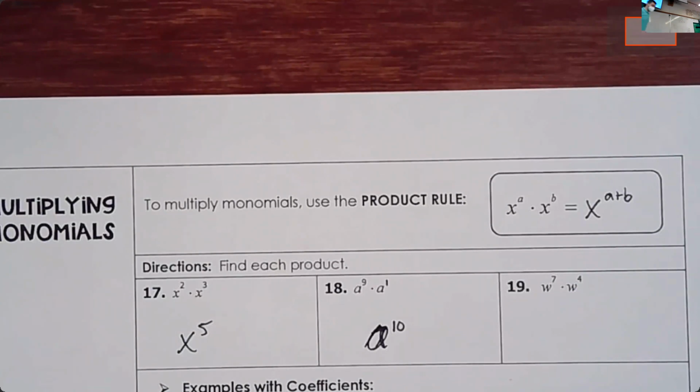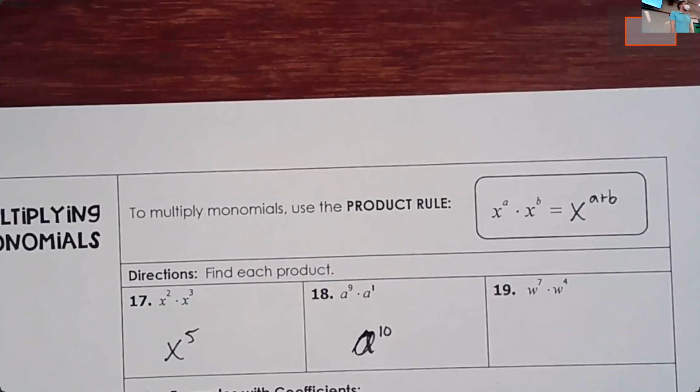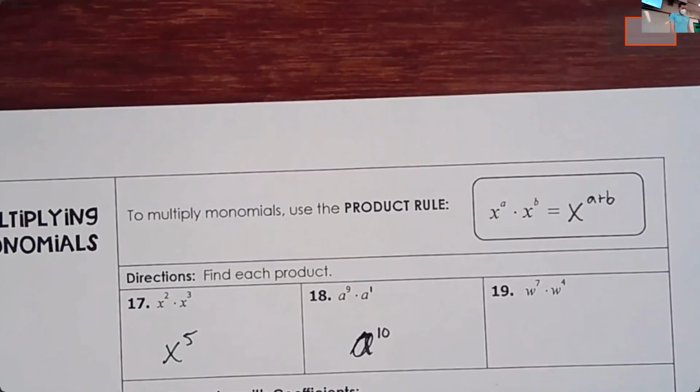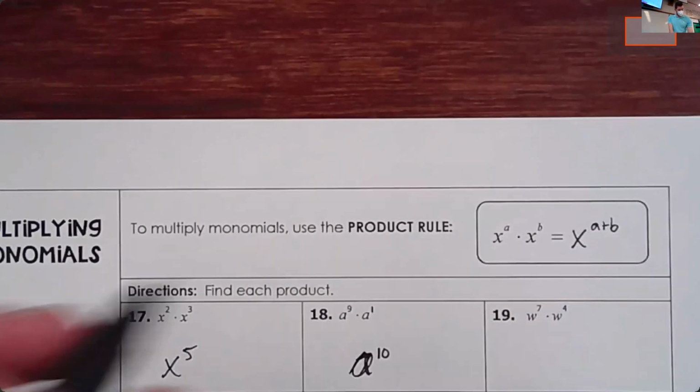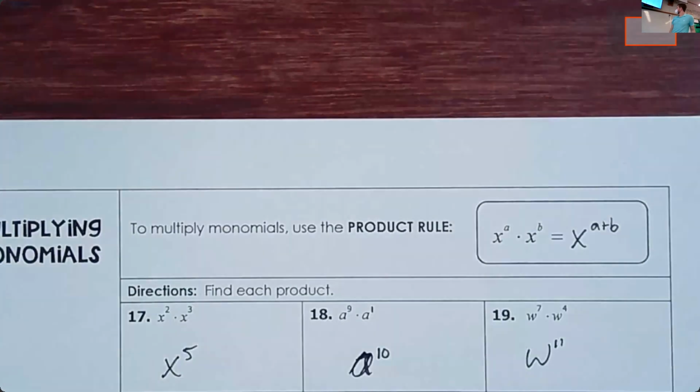All right. So what do we have for number 19? Somebody let me know. What is it? W to the what? What did you get, Sila? Number 19. 11, yeah. W to the 11. Good. Nice. Just add the 7 and the 4.